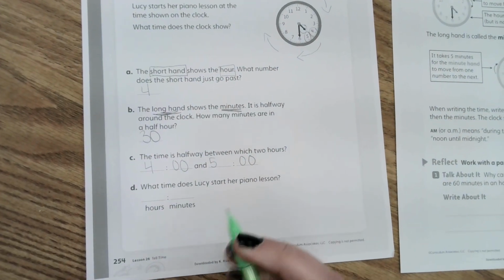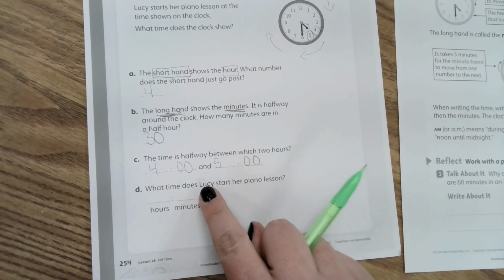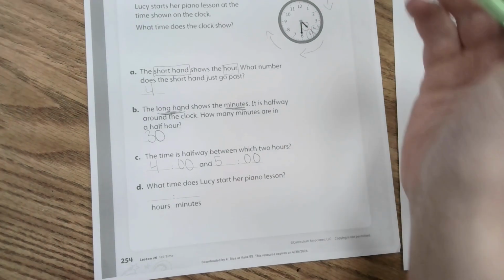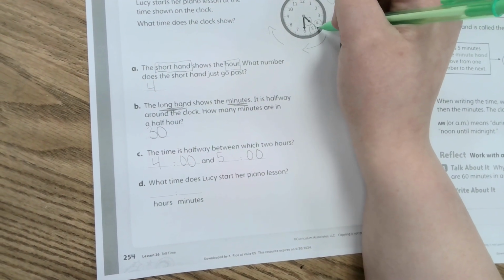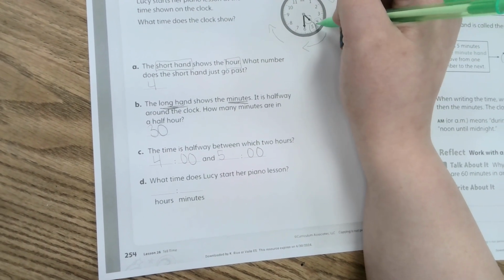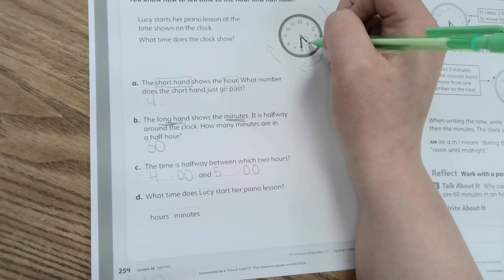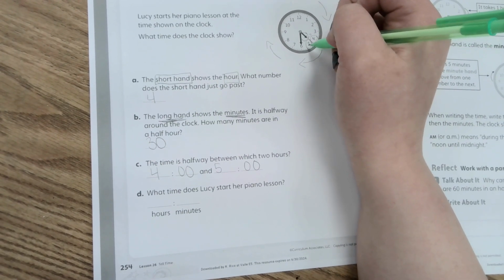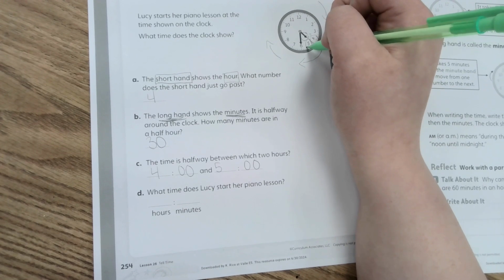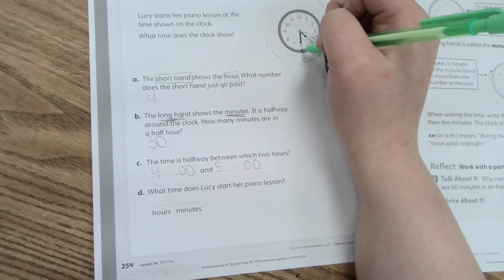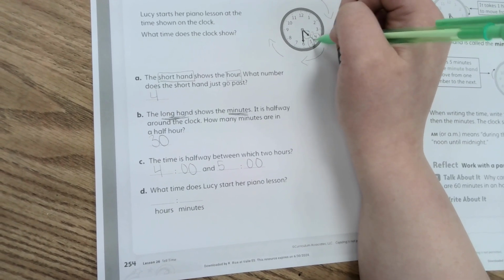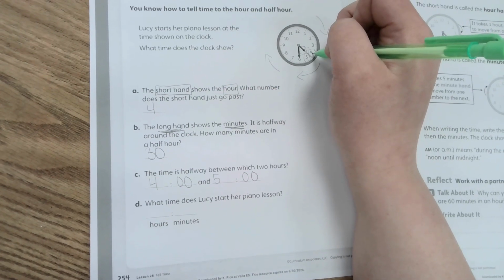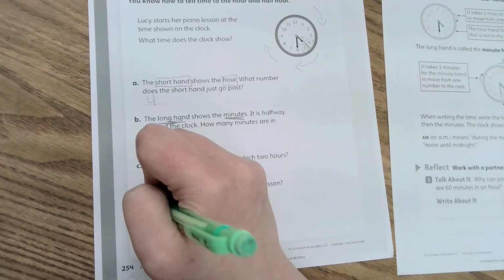The last question says, what time does Lucy start her piano lesson? Well, we know that Miss Rice's rule is if it's in the middle, then we go backward. It doesn't go to the biggest number until it hits it or is in between the other next 2. So it's in between 4 and 5. We don't go up, we go down.